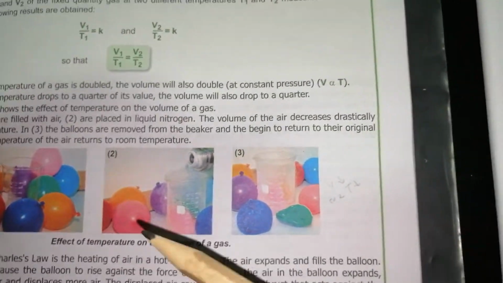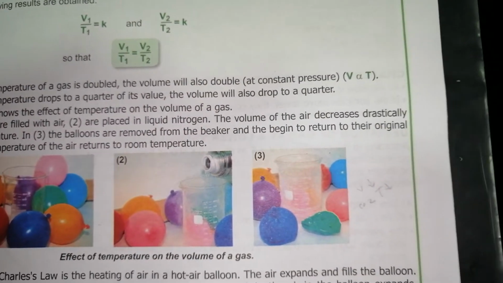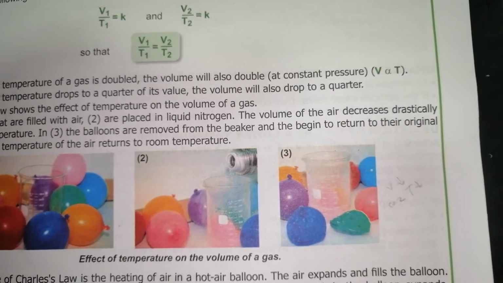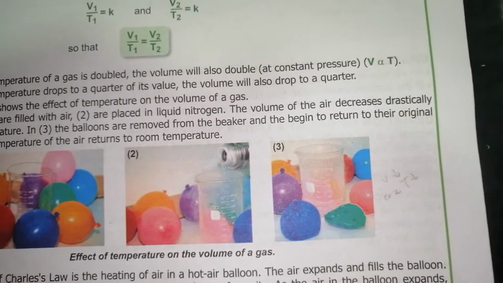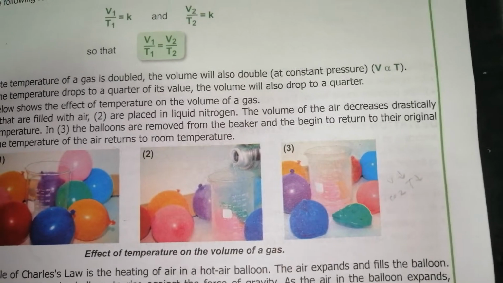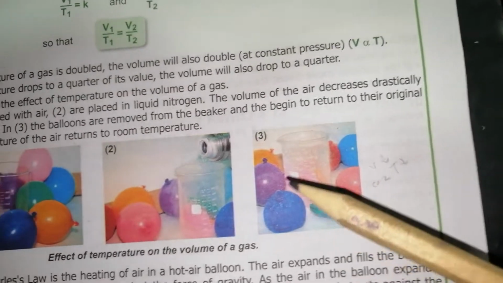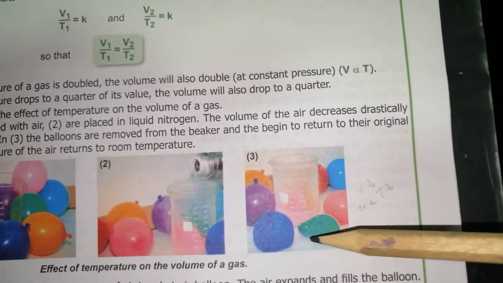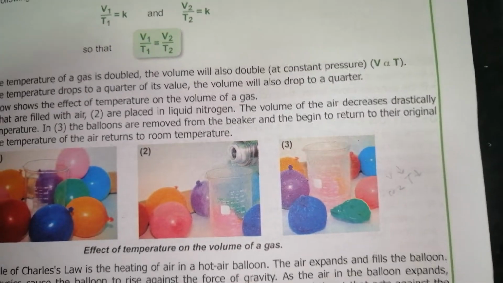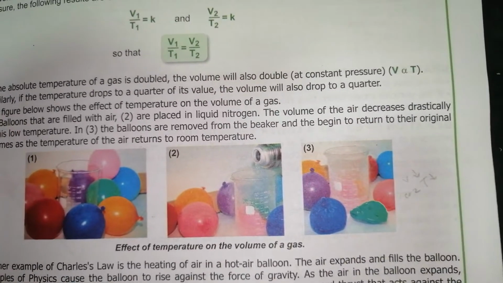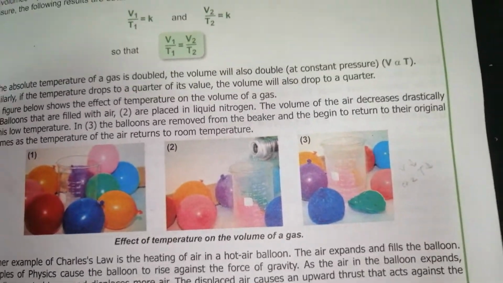Now in the second and third pictures, you actually have liquid nitrogen being put close to the balloons. Now liquid nitrogen, if you know about it, is very cold. It's almost like freezing something. If you put balloons in liquid nitrogen or close to it, it's like putting them in a freezer. You're going to cool them down. And if you look at the third picture, can you see the balloons have now shrunk? They shrank to such a small size because of the liquid nitrogen cooling them down. And this is what shows how volume is directly proportional to temperature. So if you decrease the temperature and make it cool, the volume of something is going to decrease and it's going to get smaller.